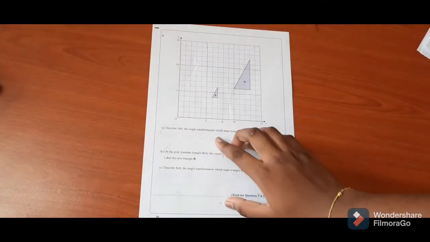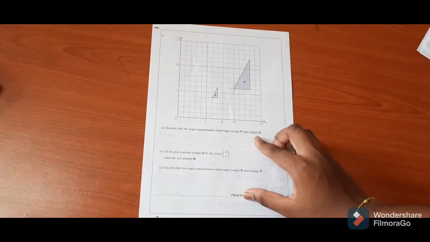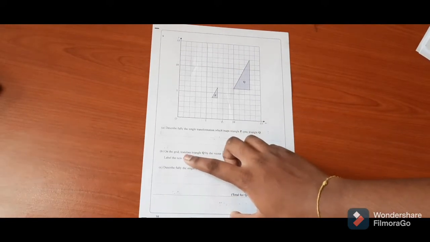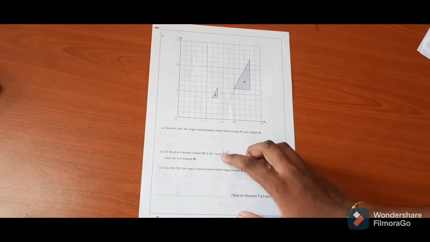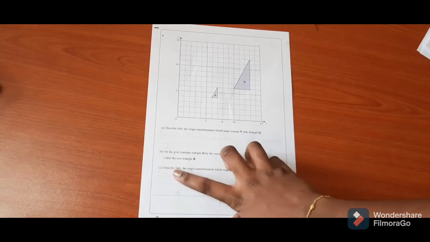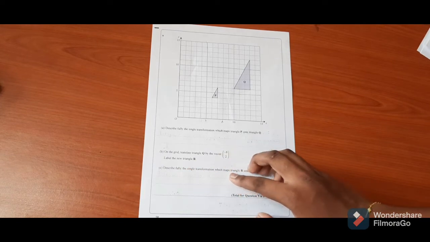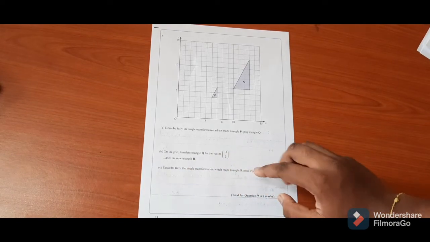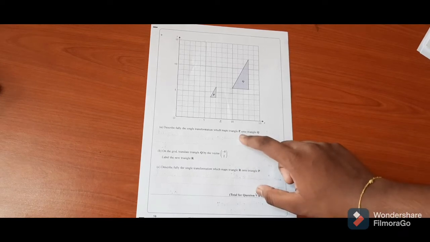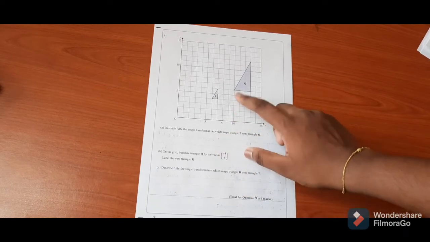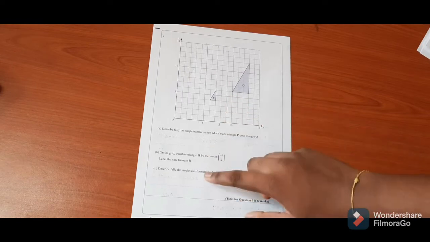Describe fully the single transformation which maps triangle P onto triangle Q. On the grid, translate triangle Q by the vector -8 and 2. Label the new triangle R. Describe fully the single transformation which maps triangle R onto triangle P. So let me do this first, and then I'll show you how to do this on the map step by step.